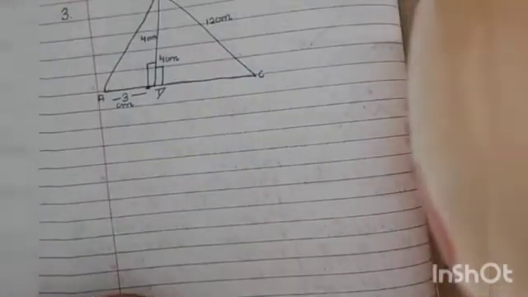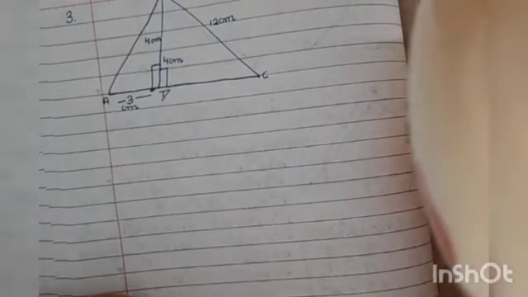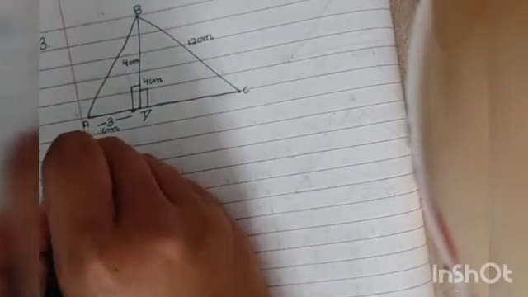So add: 289 upon 289, and this answer is also 1. Question 3: we are given the figure. The first part asks for cos A.